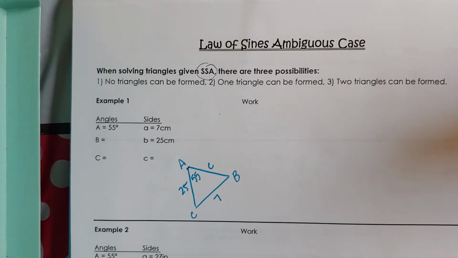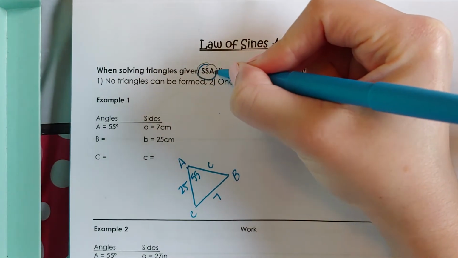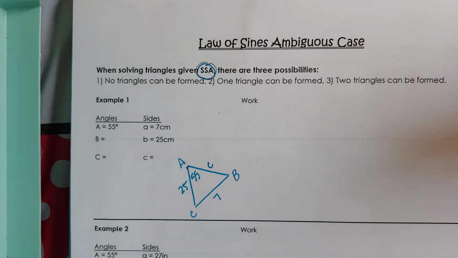Okay, and so the only time you need to check for the ambiguous case is side-side-angle. All of the other combinations that we have, there's only going to be one possible answer. But here with this combination of sides and angle, there could be two triangles that have these same measurements, which if you're confused about that, you can always reference back to those little colored triangles I showed you the other day. Okay, so the first thing we're gonna do is find B.